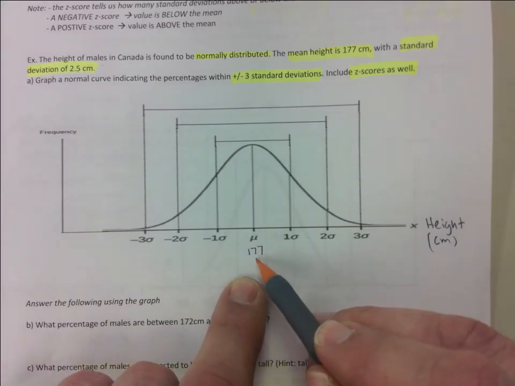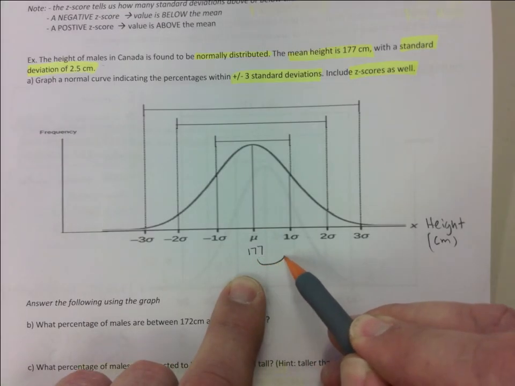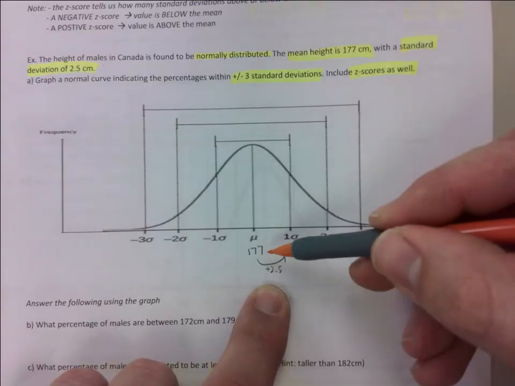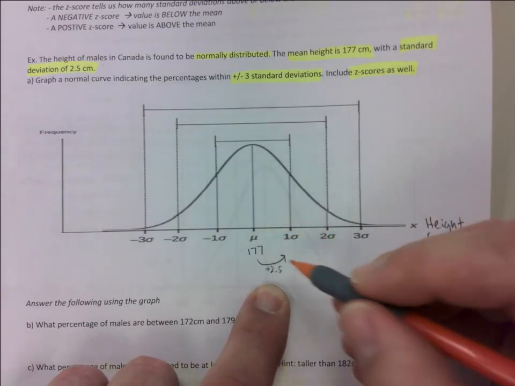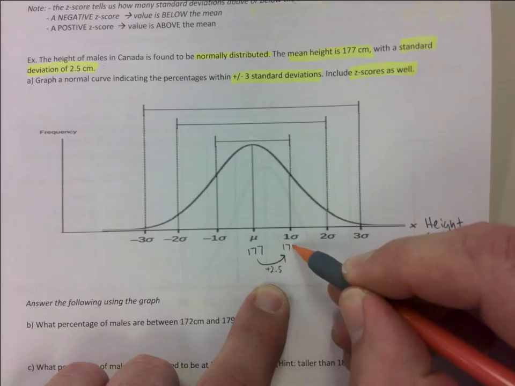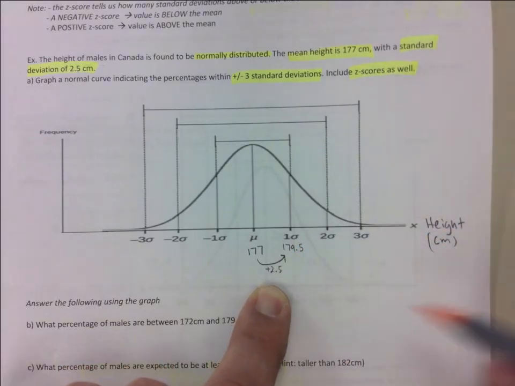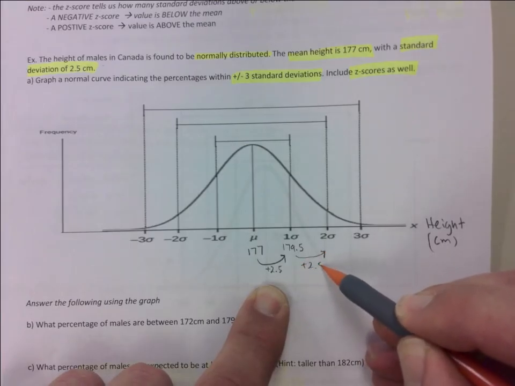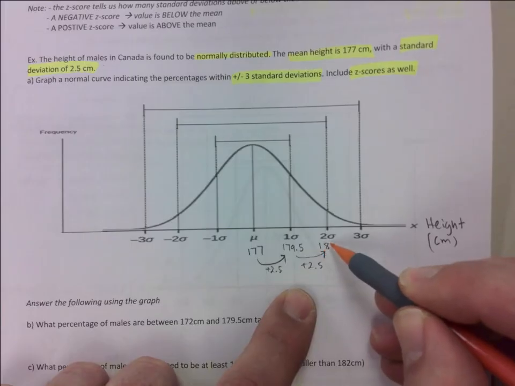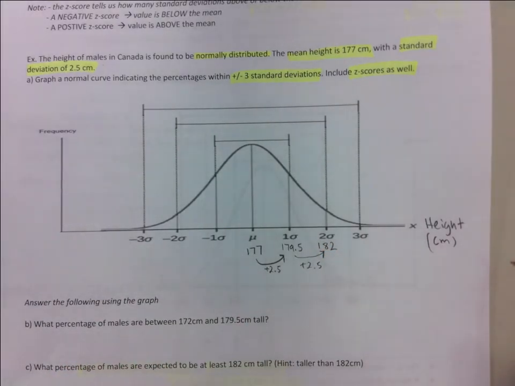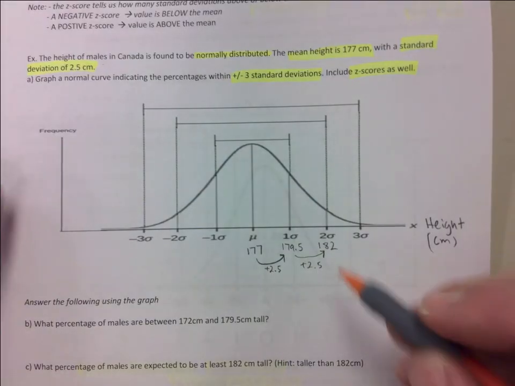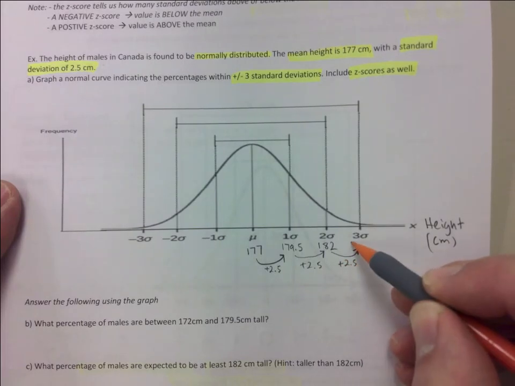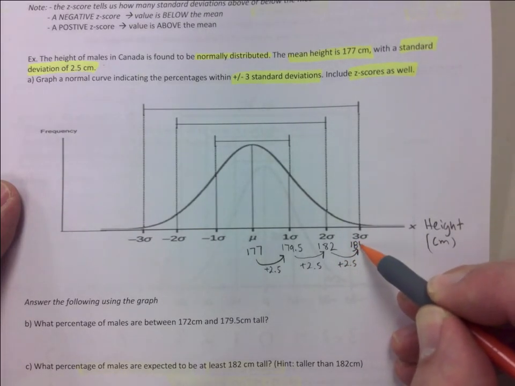And watch how this goes. You go 177 and then you add 2.5 to this because that's my standard deviation. So that'd be 179.5. You add another standard deviation. That'd be 182. You add another standard deviation to go one more to the right. This will be 184.5.